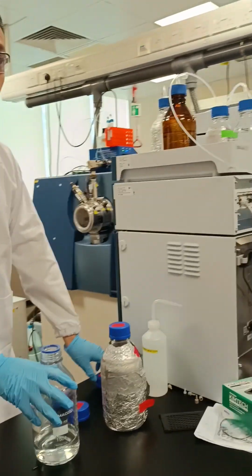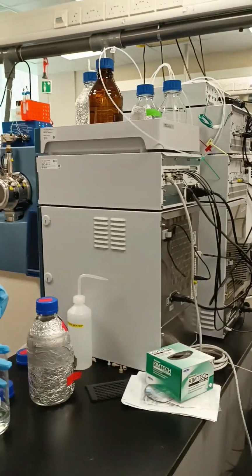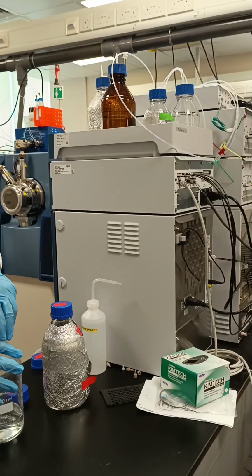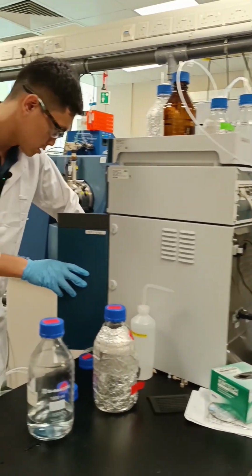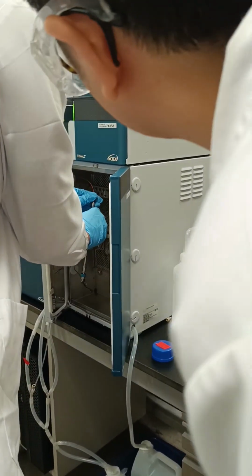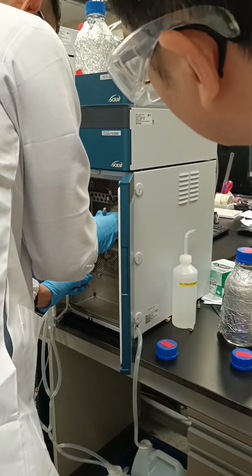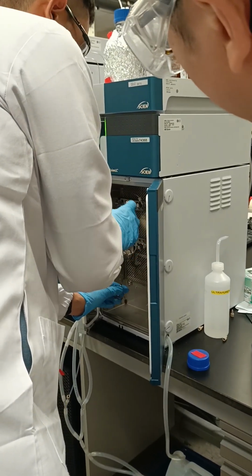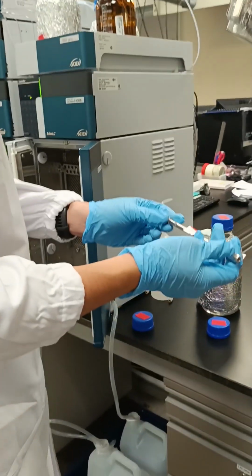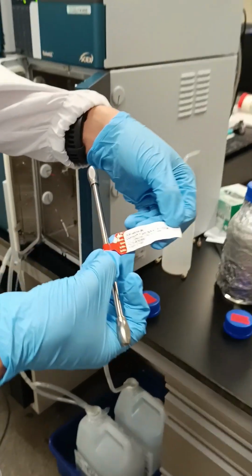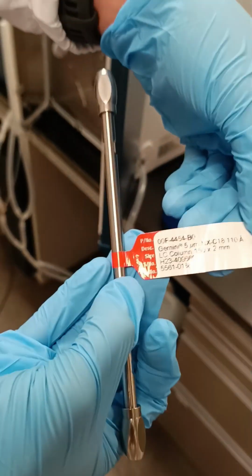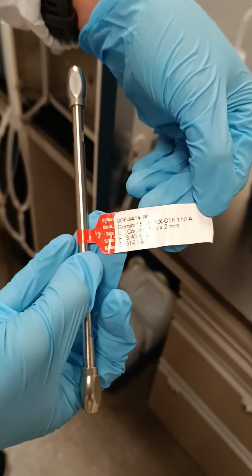Yes, it's a C18. I can show you guys. By right, when we do purging, we need to take the column out as well, but even if you leave it, it's fine. Just for your reference, I'll take it out first. This is just the normal HPLC. Just put it aside.